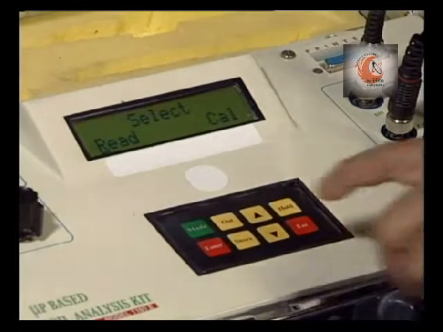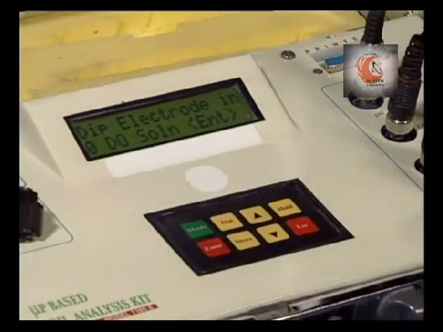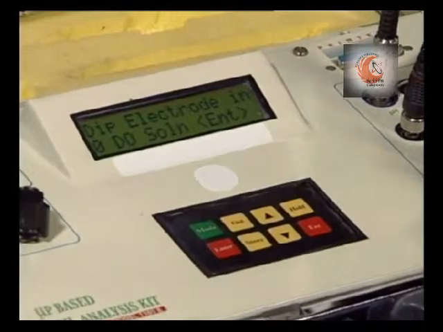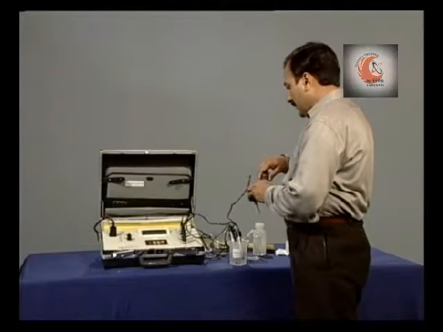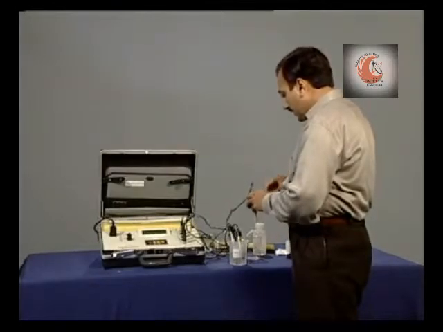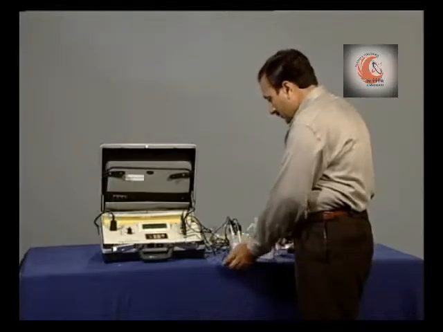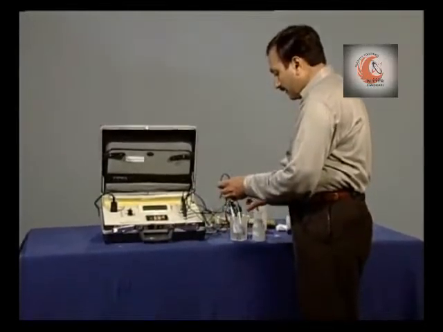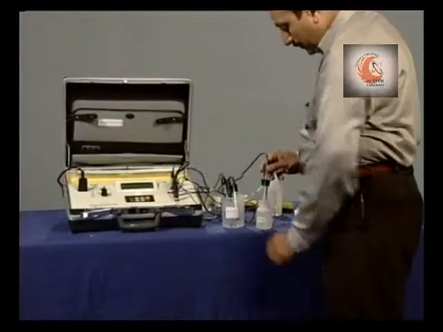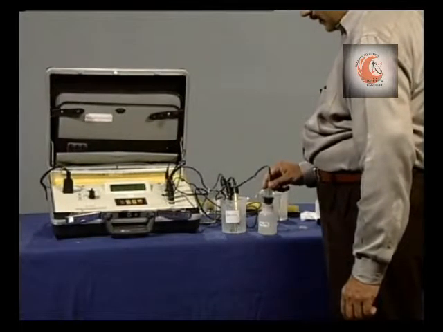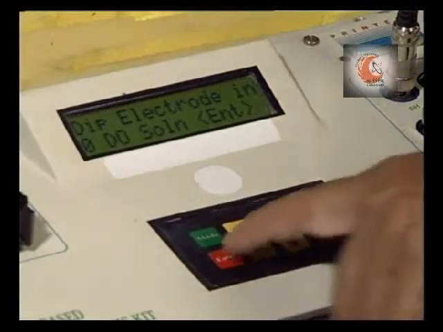Now, go to calibration mode and dip the electrode in sodium sulphide solution which has no dissolved oxygen. Now, press enter.